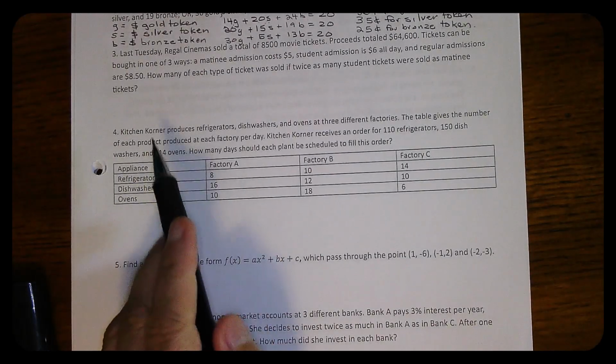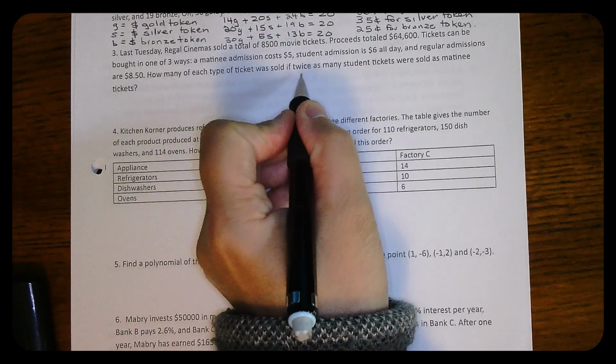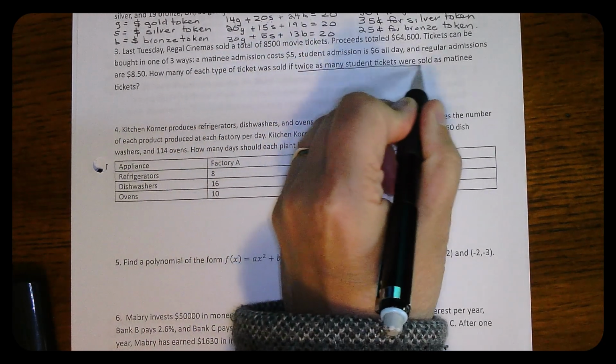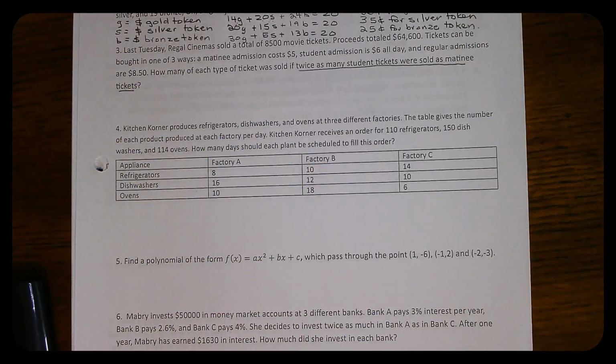Okay, I think you should try the third one, but I will give you a little warning. There is another comparison equation you're going to need to write. So pause the video and try it.